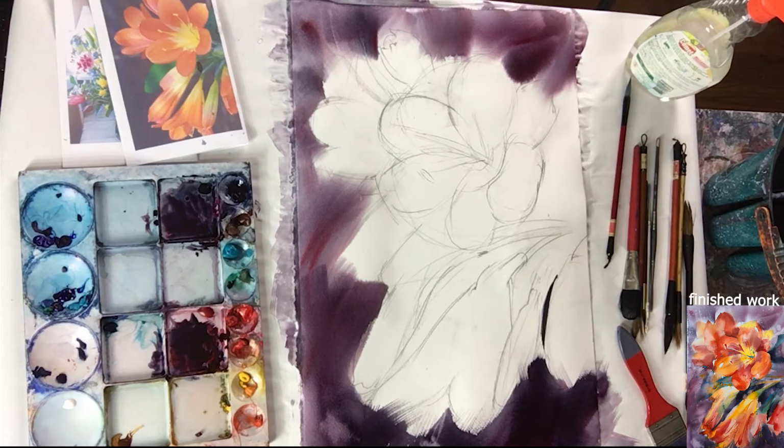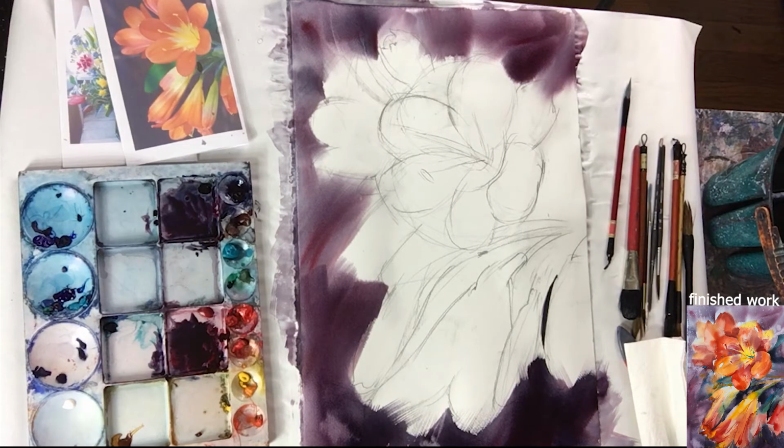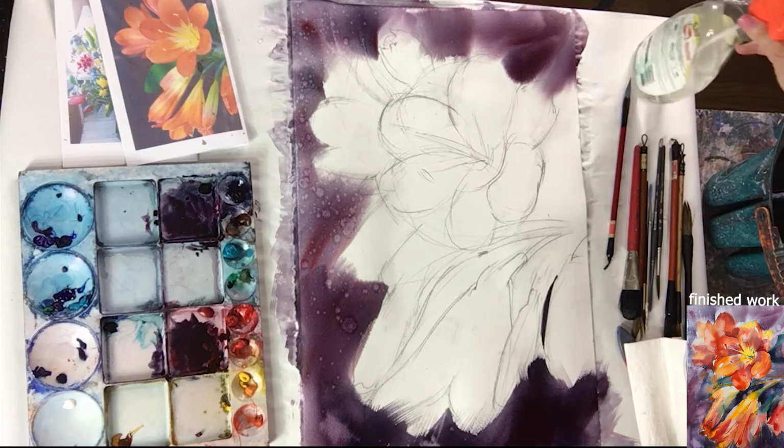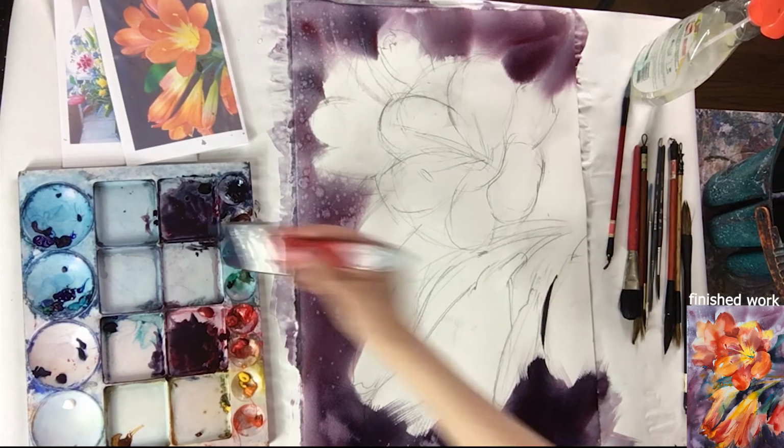and create some more excitement. I'm gonna use also a spray bottle with some water, and you can just sprinkle a little bit, and you're gonna get a few droplets. See how I just created these little blooms, tiny. That's also a nice little effect. So let's continue with this background.